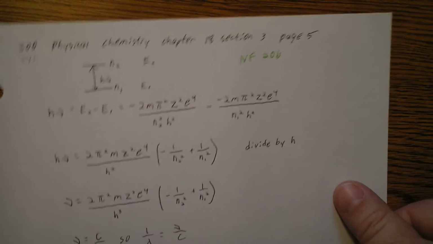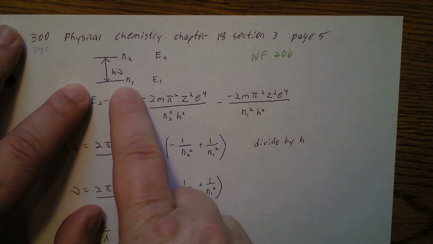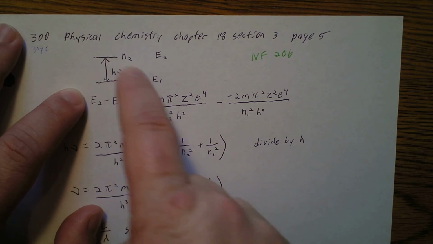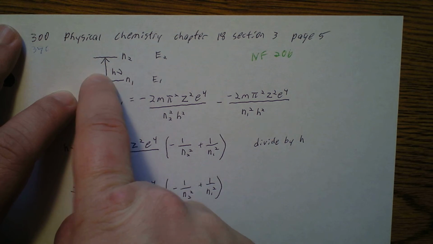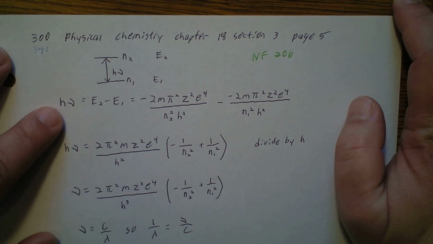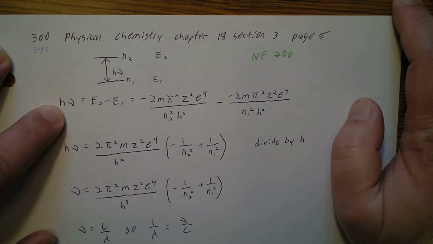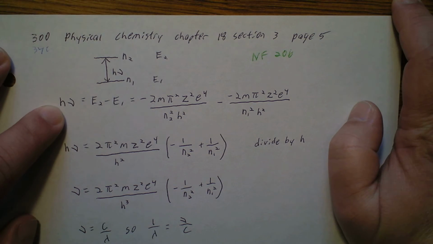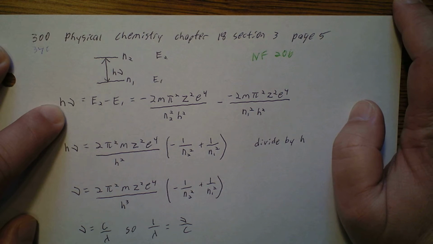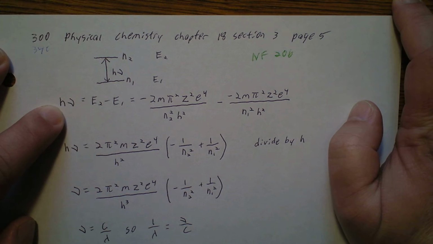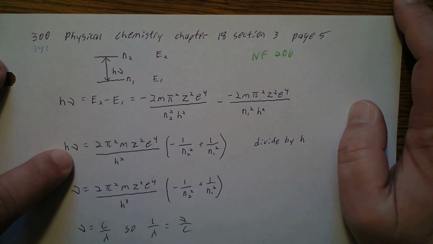So here's energy levels. So we have energy level 1, 2, the amount of energy to go between them. So the difference here is h times nu in this case. So h nu is equal to E2 minus E1, which is minus 2m pi squared z squared e to the fourth over n2 squared h squared, plus 2m pi squared z squared e to the fourth over n1 squared h squared.